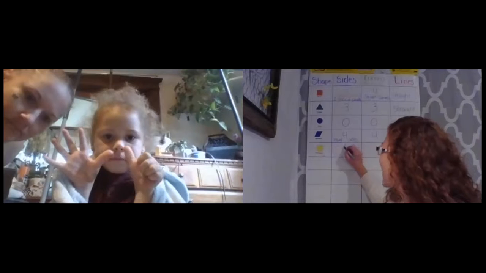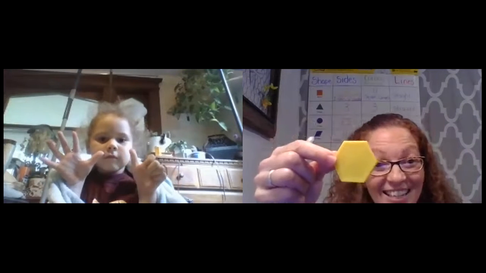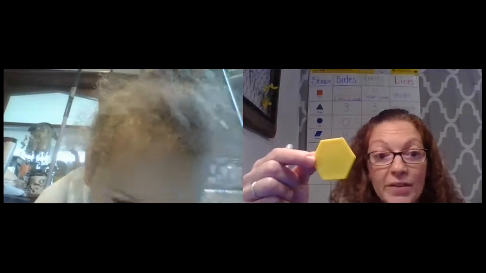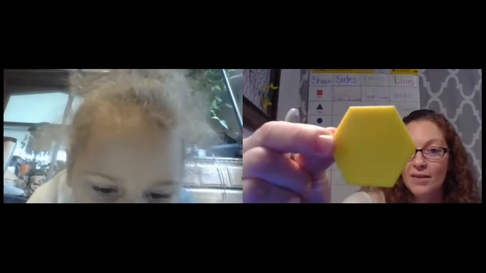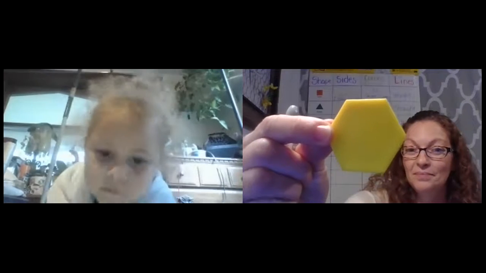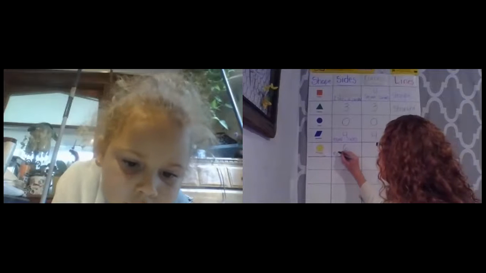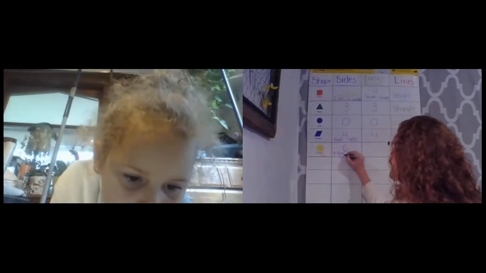It has 6 sides. And guess what? You got it. All of these sides are the same length. So a hexagon has to have all sides that are the same. So they're equal length sides. Pretty cool. Equal sides.